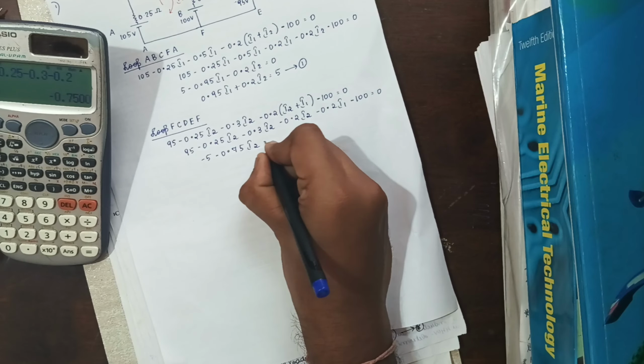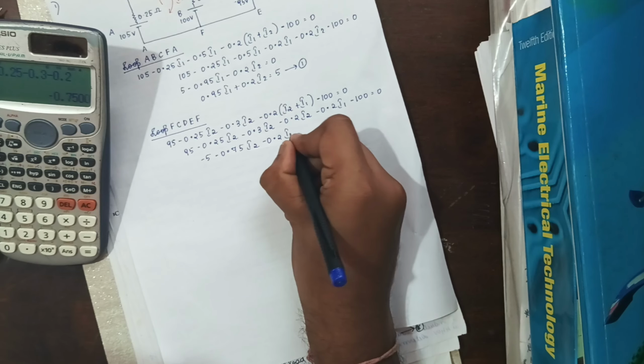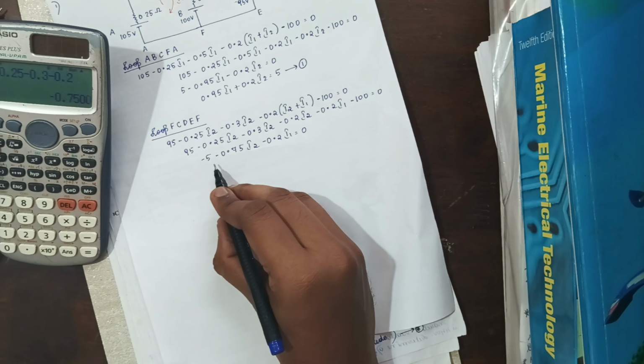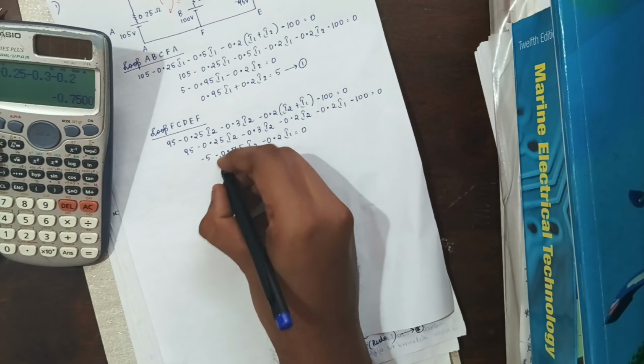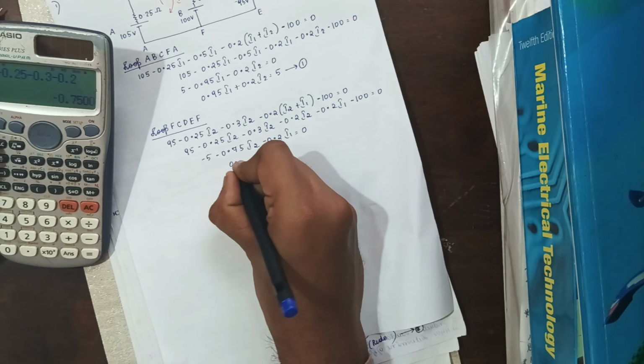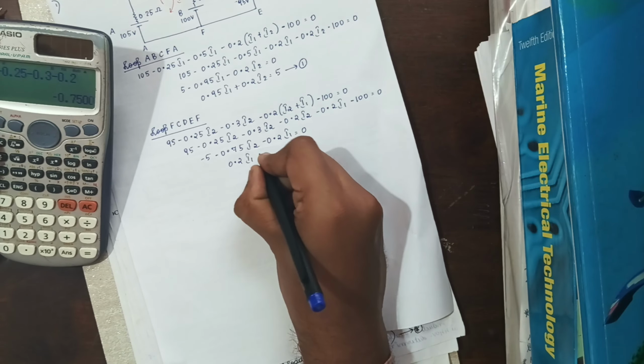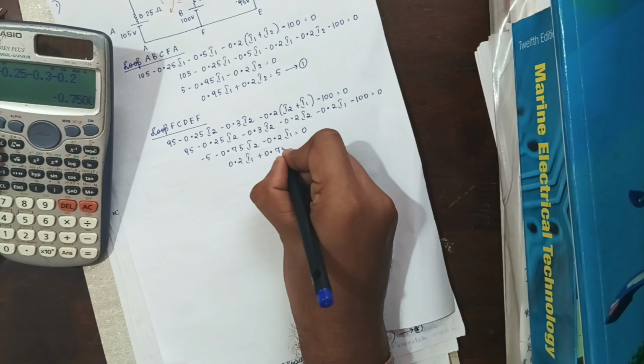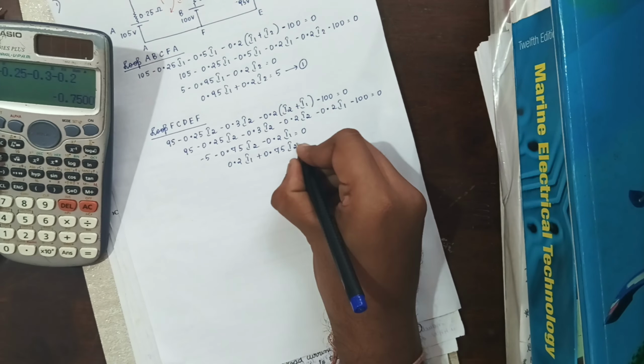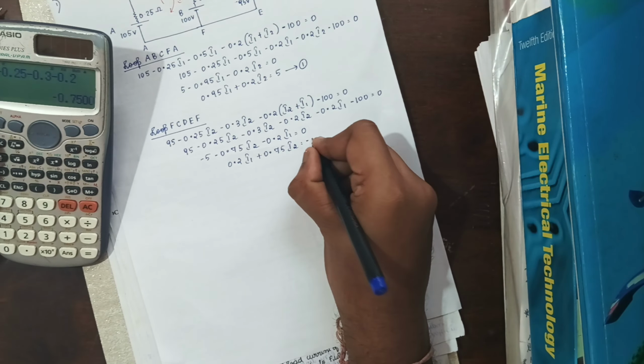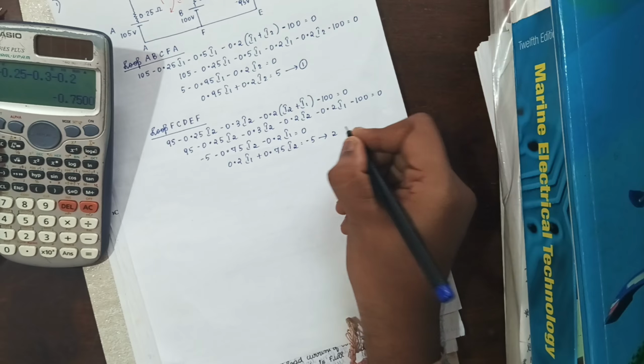Minus 0.2 I1 is equal to 0. Now let's take this equation to that side, so that will be 0.2 I1 plus 0.75 I2 equal to minus 5. This is the second equation.